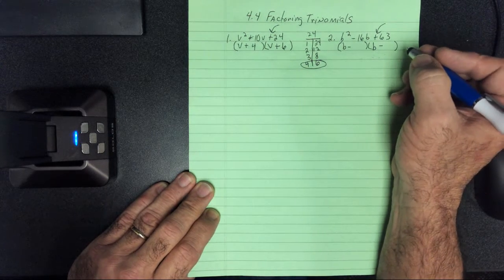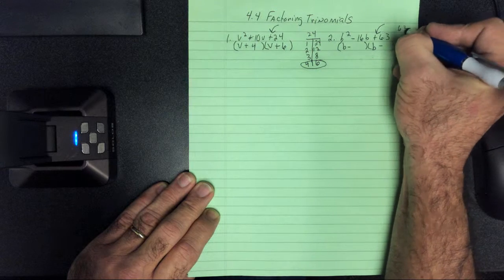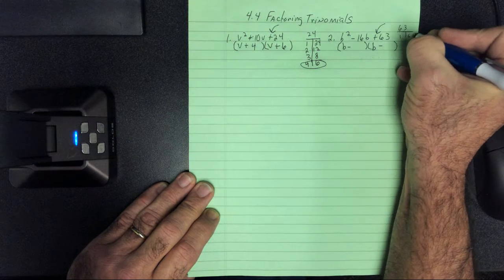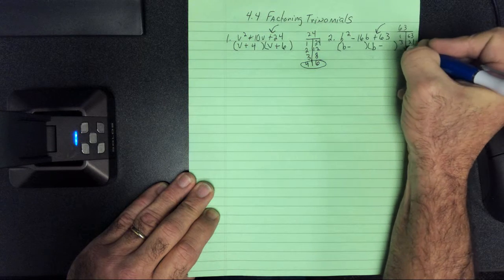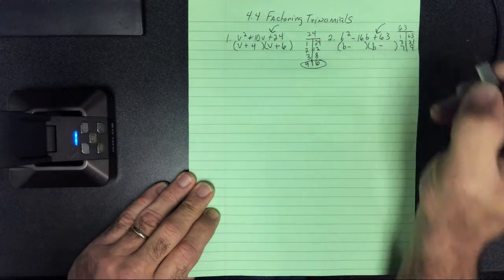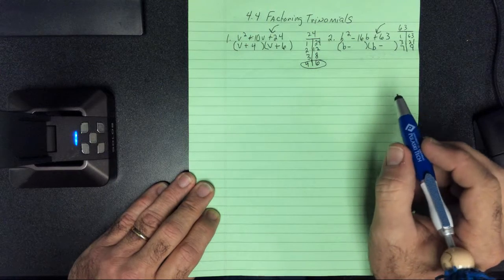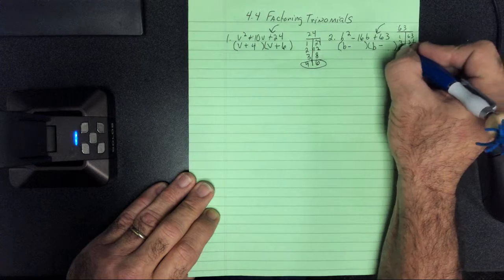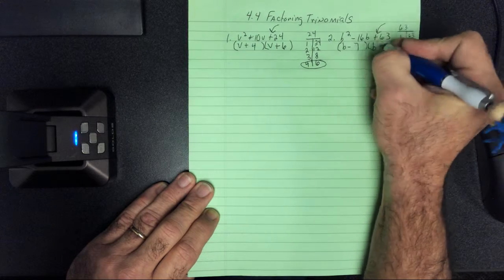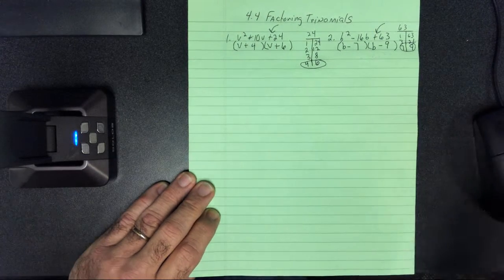Alright, then I find factors of 63. So that's 1 and 63, 3 and 21, 7 and 9. So out of them three sets of numbers, I need the set that adds to get 16, which will be 7 and 9. So I put in a 7 and a 9, and then we're done.